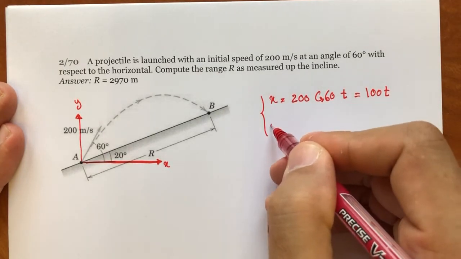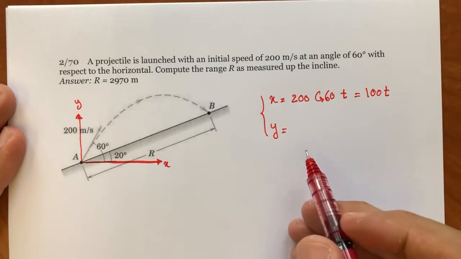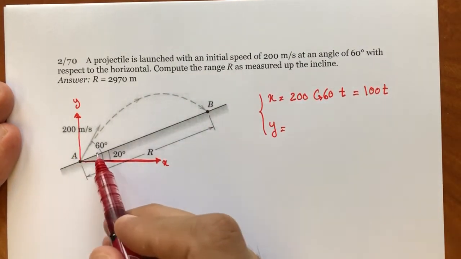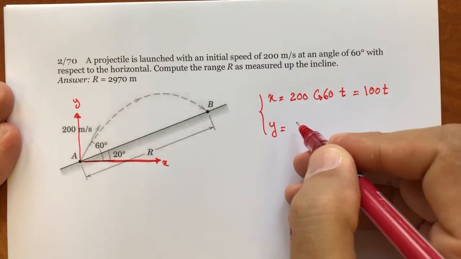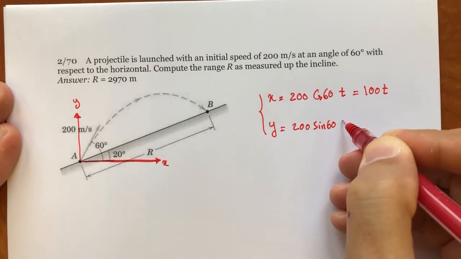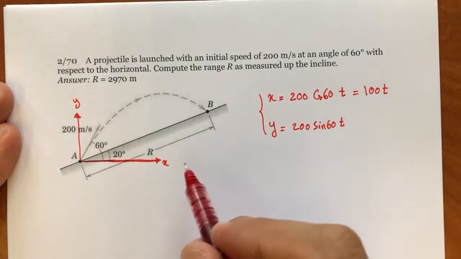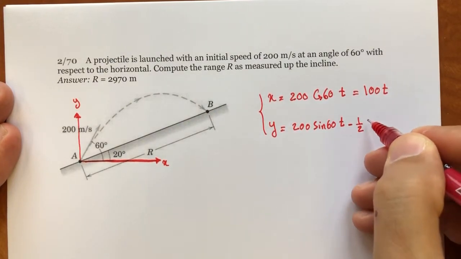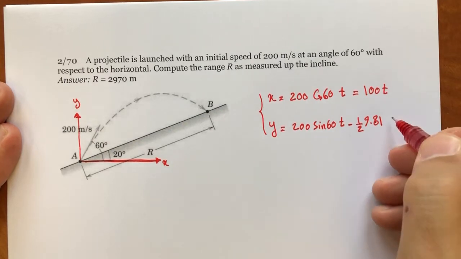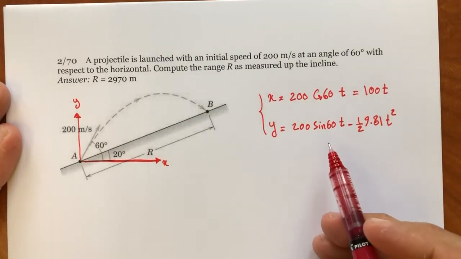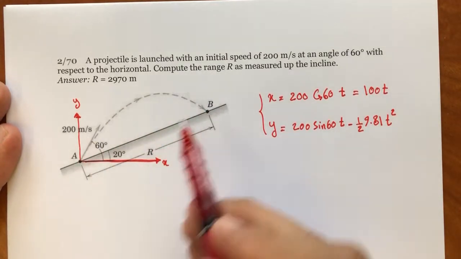And for the y direction, y is y0, which is 0, plus the initial velocity in the y direction, which is 200 times sine of 60, times t, plus 1/2 of the acceleration in the y direction times t squared. So it's going to be negative 1/2 of g, which is 9.81, times t squared. So these are my equations for the location of this projectile, right?